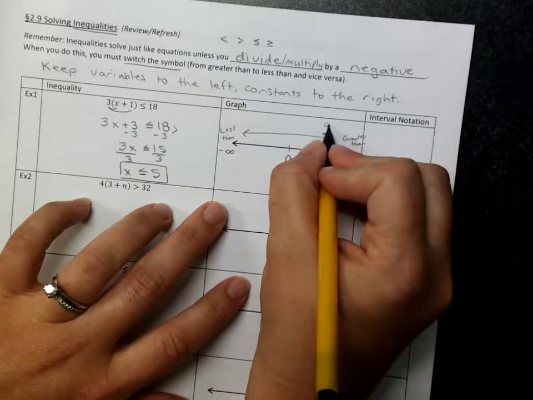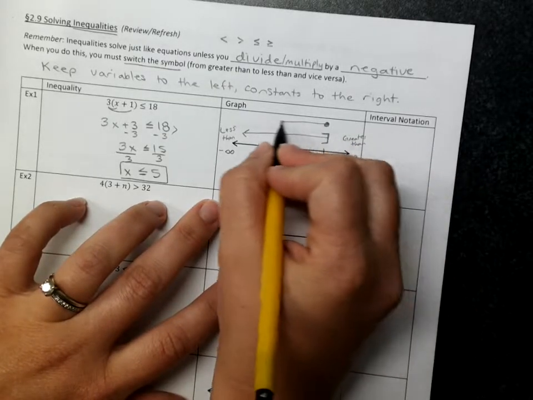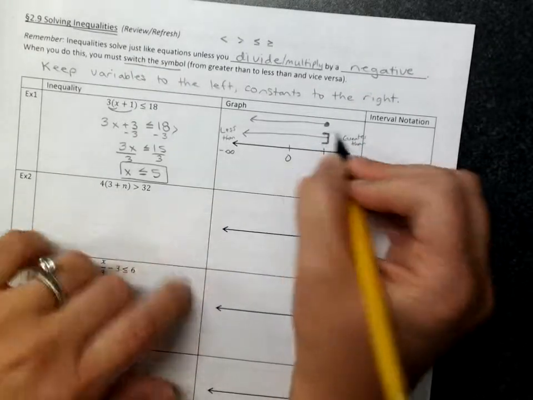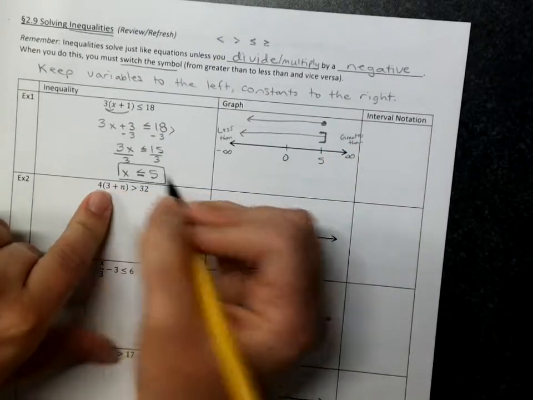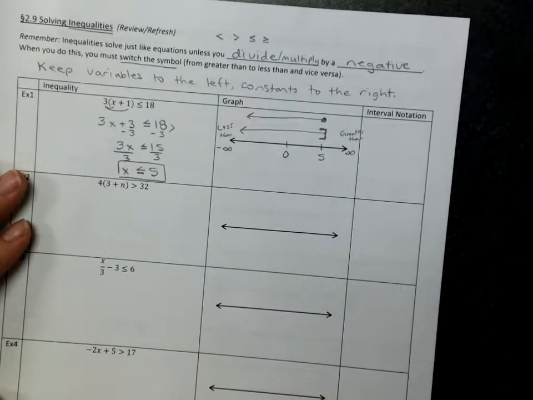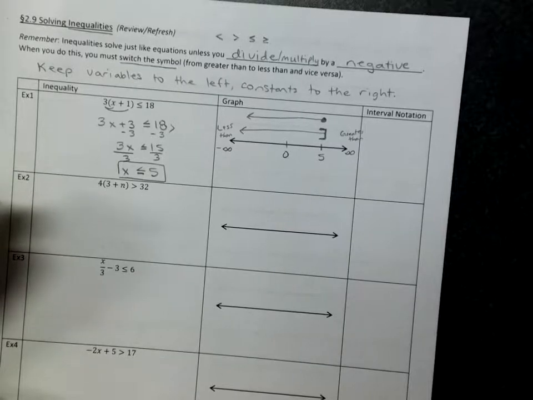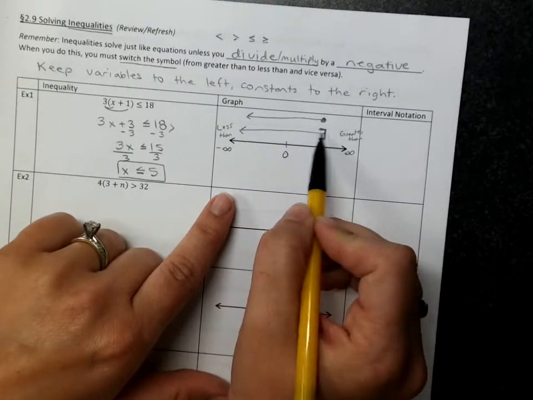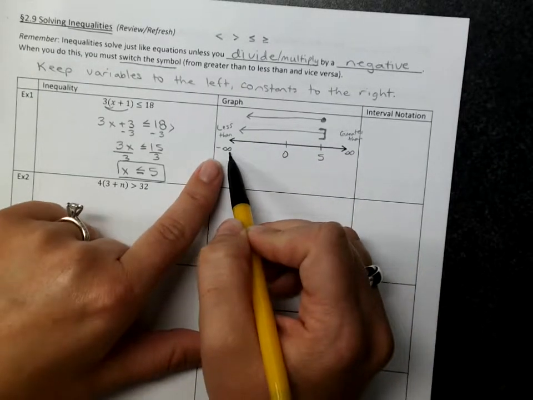Some textbooks that you might have seen in the past use a closed circle and then an arrow. The reason we're filling in the circle or making a sharp square bracket is because there's a line underneath the inequality. We'll see an example of each type here, so don't jump too far to conclusions yet. We'll look at each one and then you can see the pattern. So that's your graph. It starts at 5 and goes back to negative infinity.